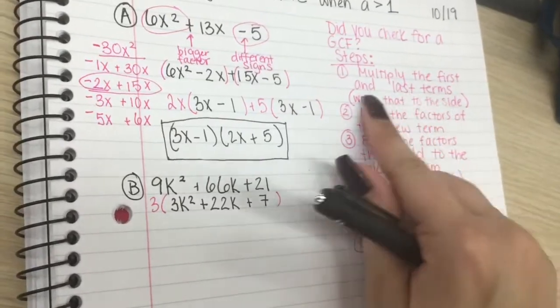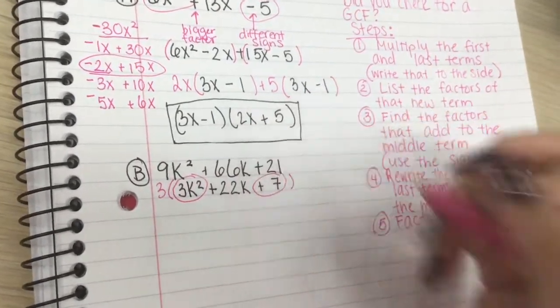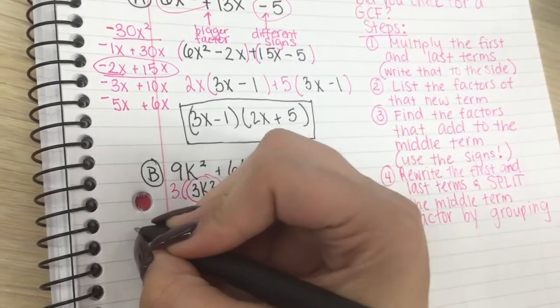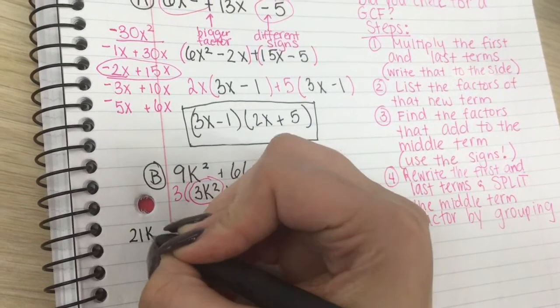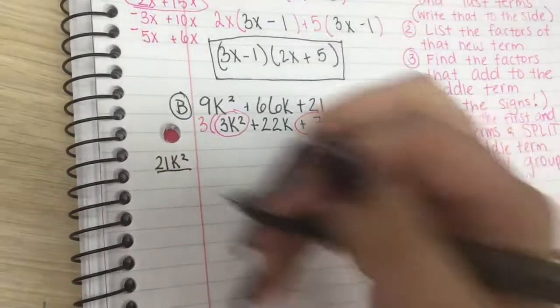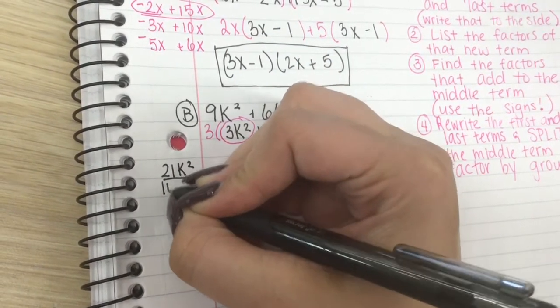Then I'm going to multiply the first and last terms, and I'll write that off to the side. So 3k squared times 7 is going to give me 21k squared. Step 2 says to list the factors of that new term.